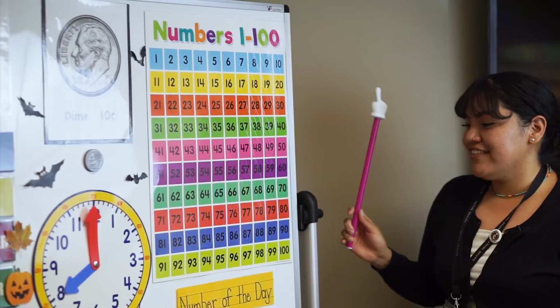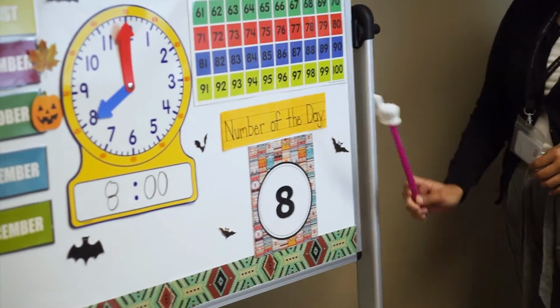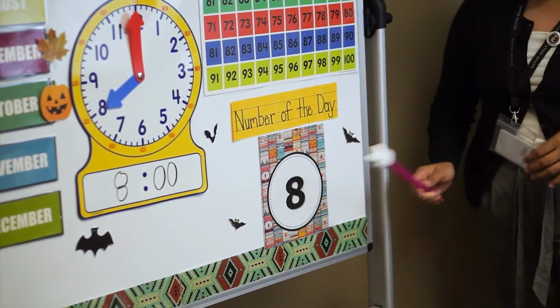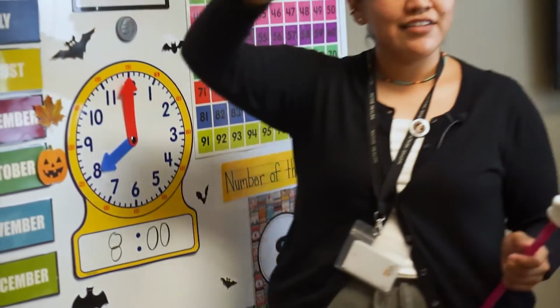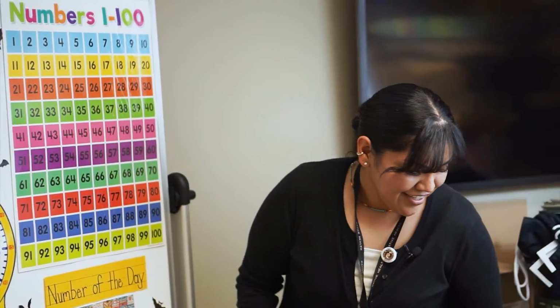All right, then we go down here. We see our number of the day, and our number of the day is 8. So everyone get your finger and let's draw in the air an 8, like an ice skater on the ice, just making an 8. All right, so now we're done with our math meeting board.